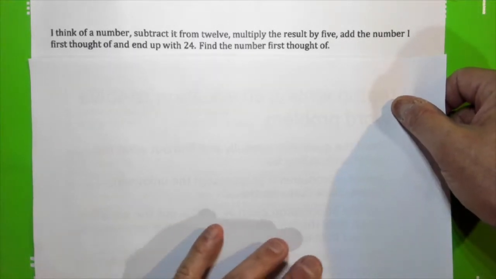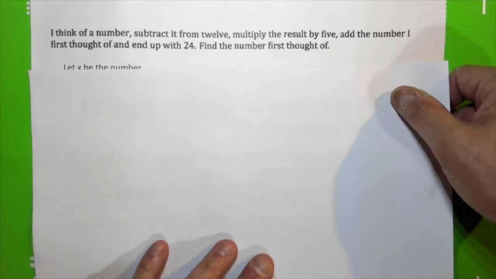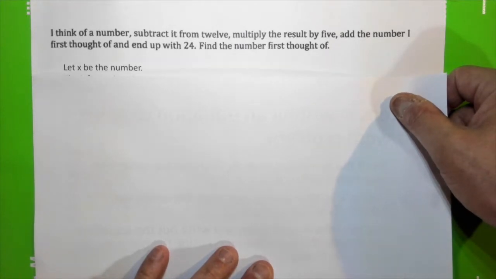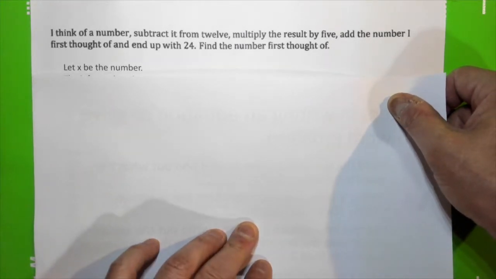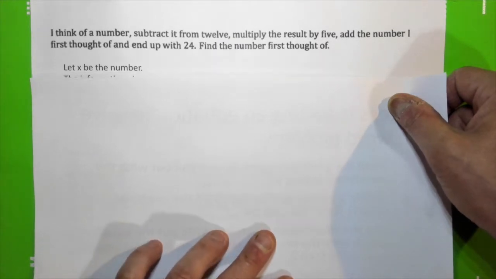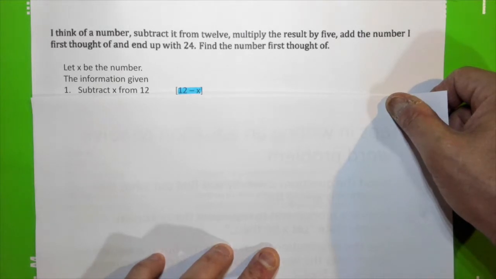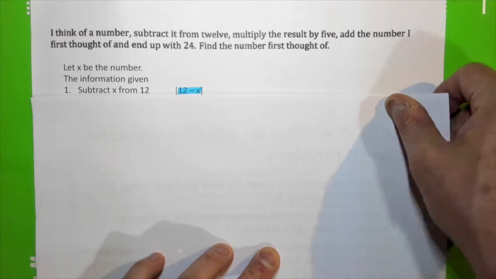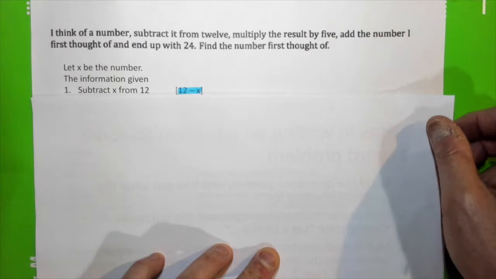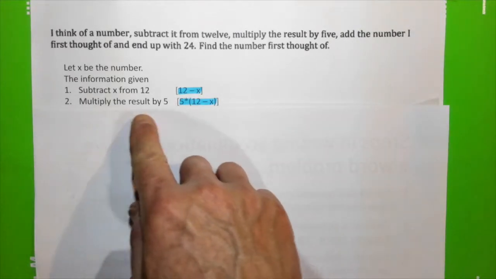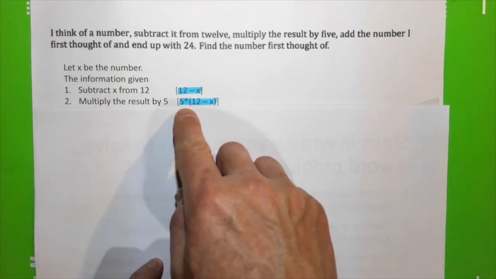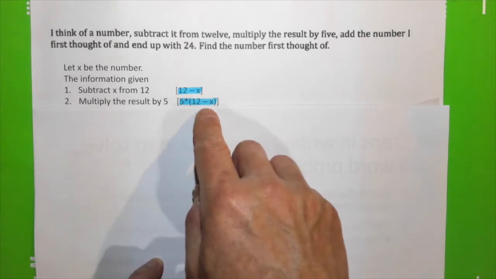Very important, the first step is to define the pronumeral. Step 1, let x be the number. I've defined x, the pronumeral, as the number. So following the information given, we subtract x from 12. So we get 12 minus x. And then multiply the result by 5: 5 into 12 minus x.